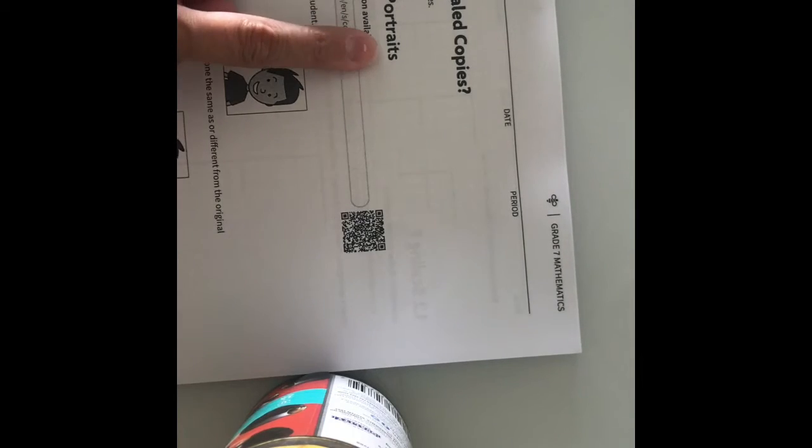Okay, so flip to page 8. What are scaled copies? Okay, so we're going to start right here. So we are on page 8 of our math book, and it says, what are scaled copies? Let's explore scaled copies. 1.1, printing portraits. If you have your phone, you can take a picture of this QR code right here.